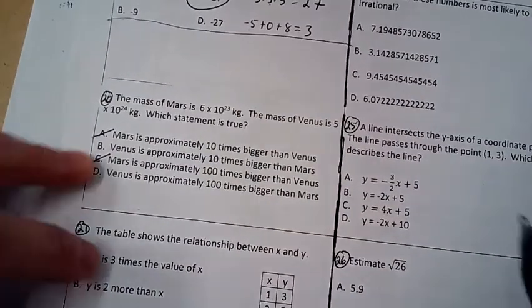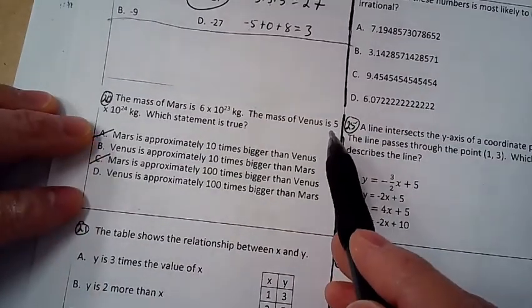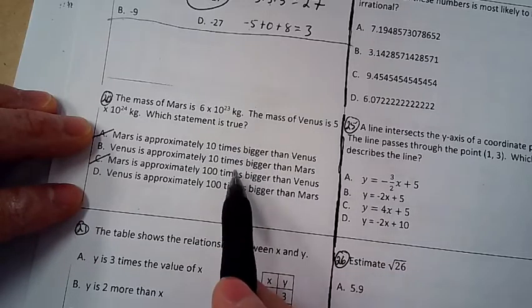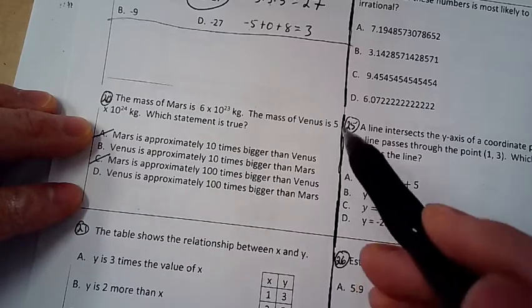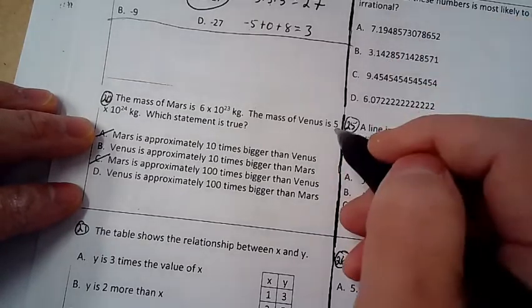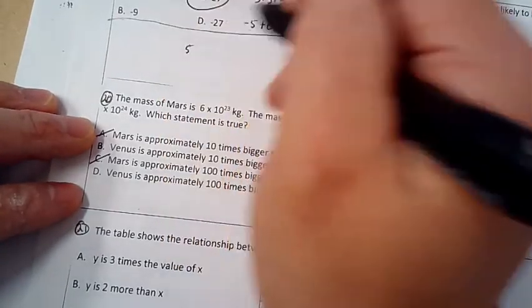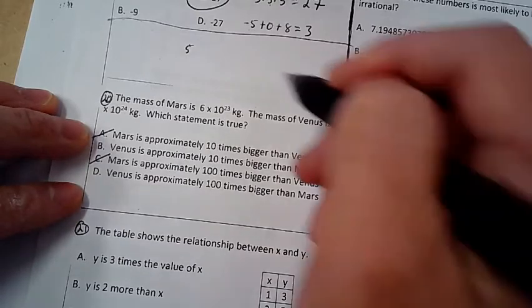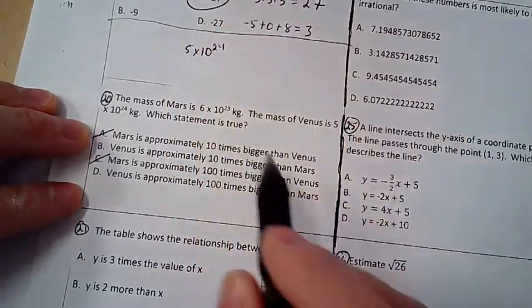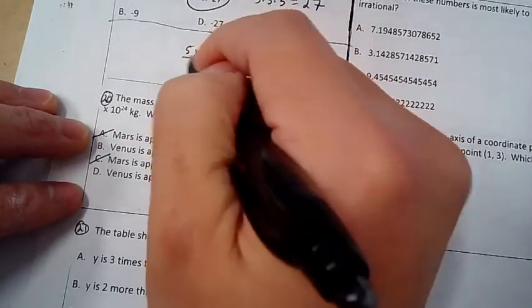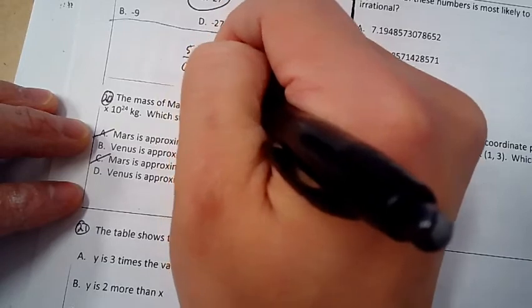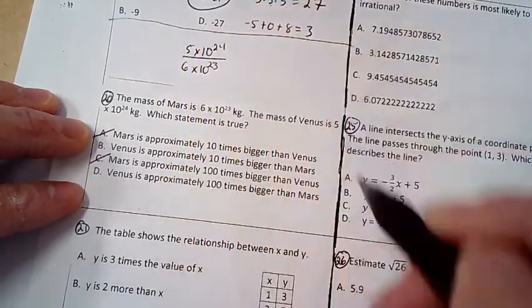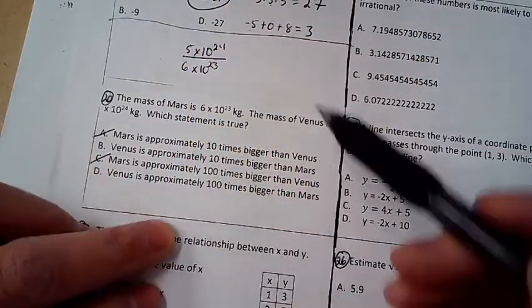So ones like this, we have to divide, right? How many times bigger is one thing than the other? That means we have to divide. So Venus is the bigger one. So Venus is 5 times 10 to the 24th. And Mars is going to go in the denominator, because it's the smaller one, 6 times 10 to the 23rd. So 5 divided by 6.